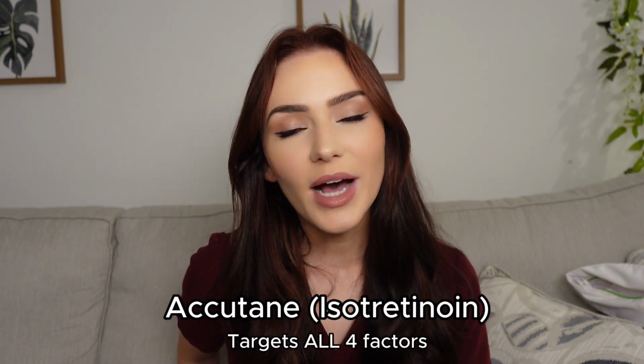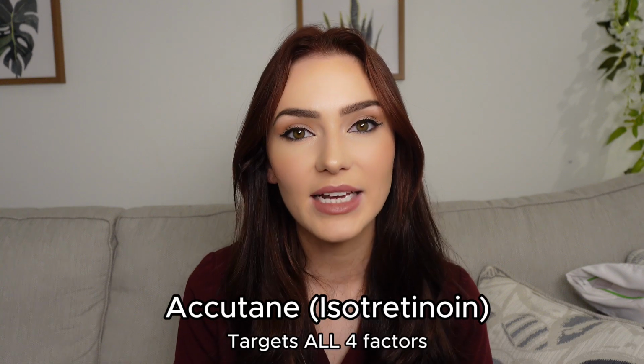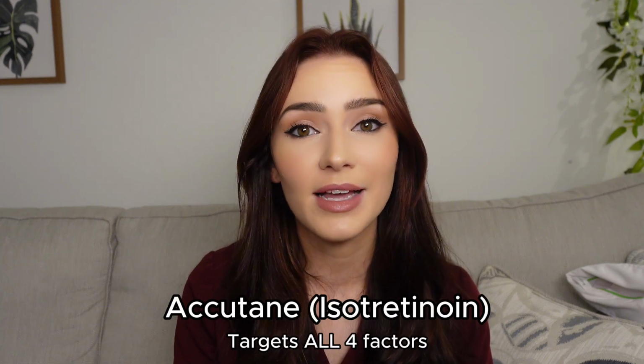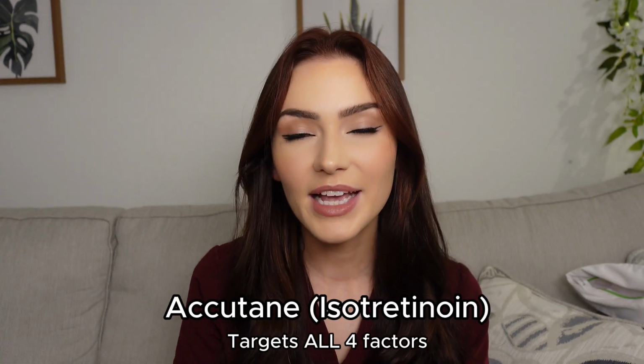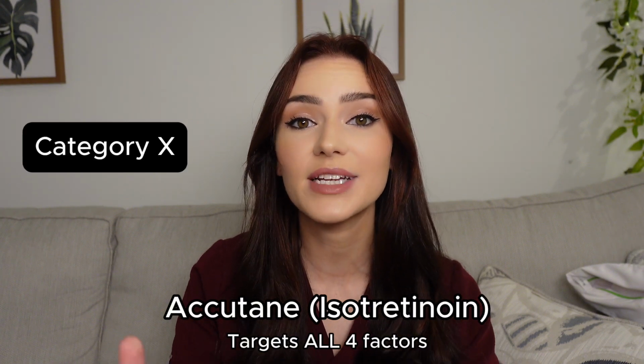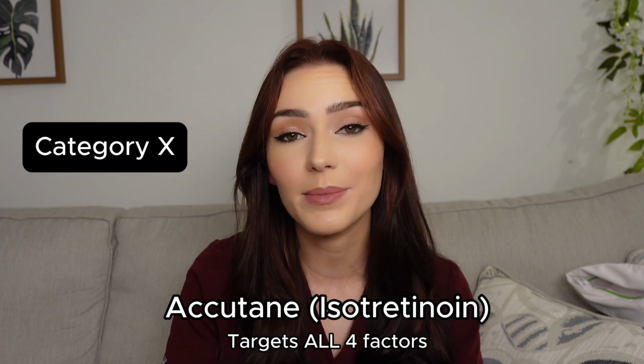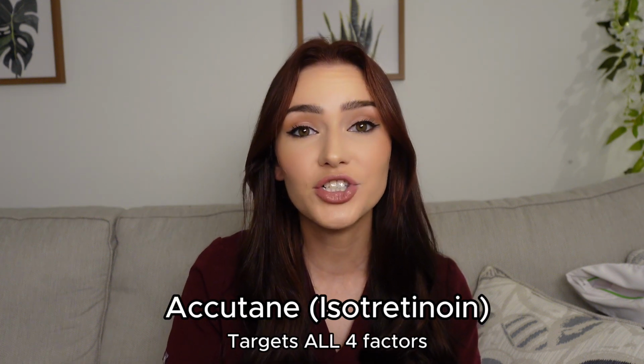Now, by far the most effective medication for acne is isotretinoin, better known as Accutane. So isotretinoin basically targets all 4 pathological factors involved in acne by shutting down the sebaceous gland completely. However, this medication is highly regulated as it is considered category X or severely teratogenic, and that means that it may cause severe birth defects in pregnant patients. So pregnancy prevention is the biggest thing with isotretinoin.